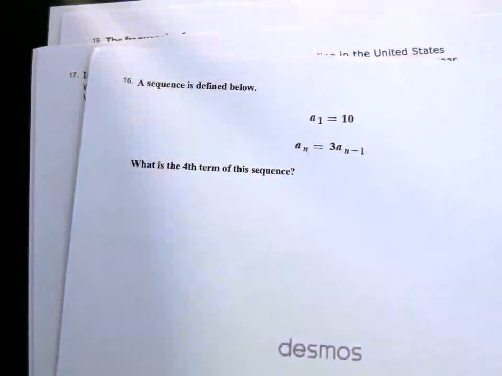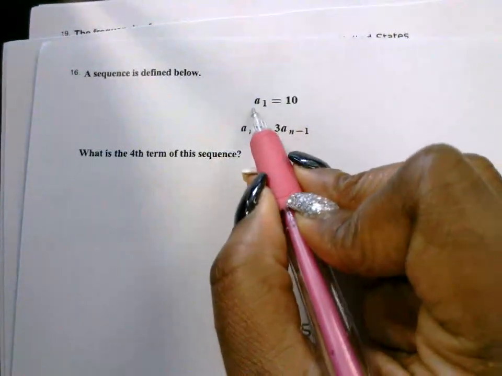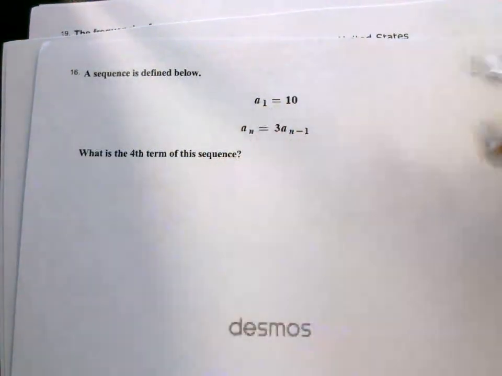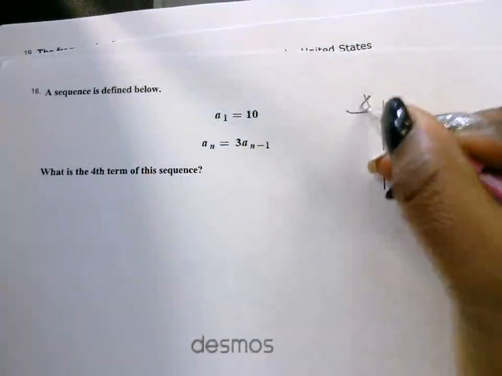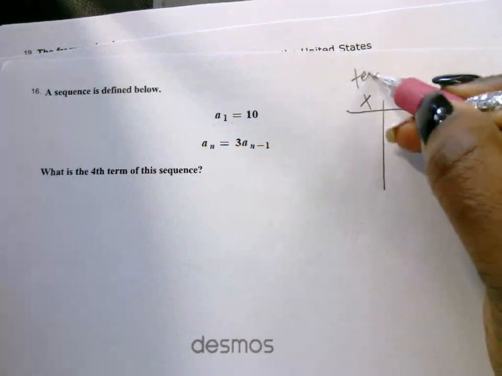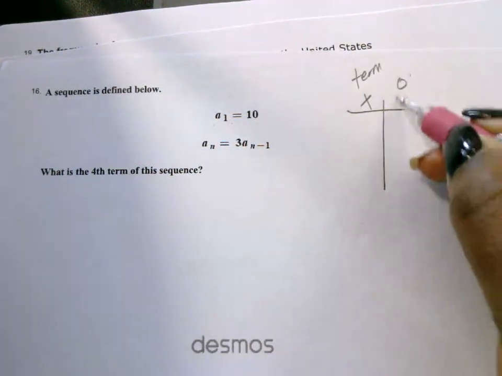All right, let's do the next one. Okay. All right, so look, this is when a lot of people got confused. A sub 1 is the first number that's in the list, okay? So if I'm creating a list, this is the term, okay? And this is the output.